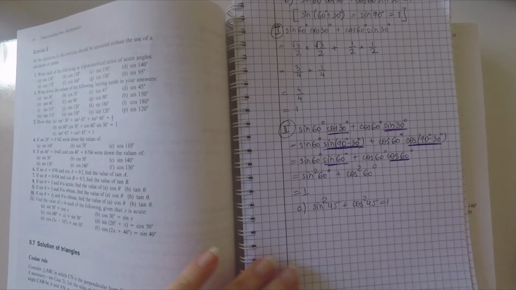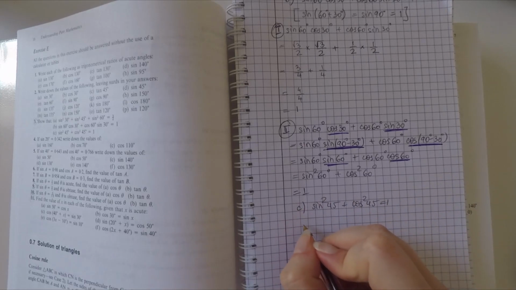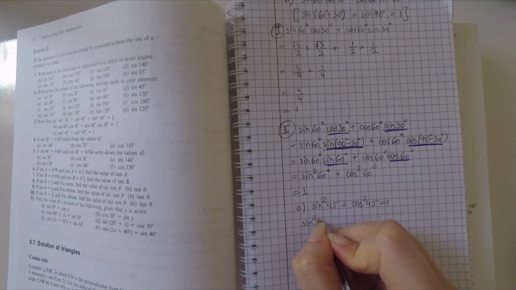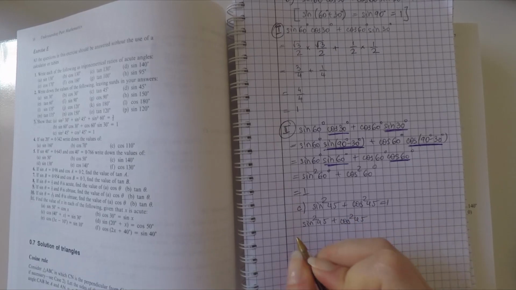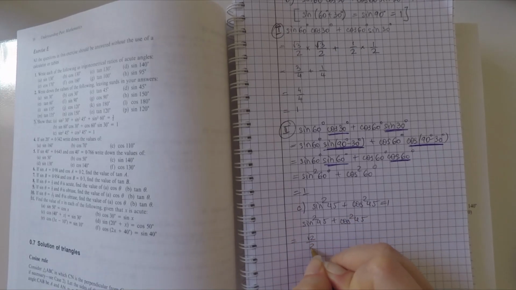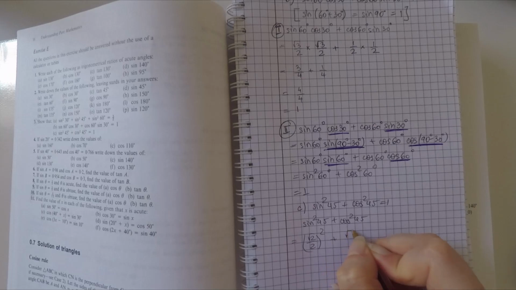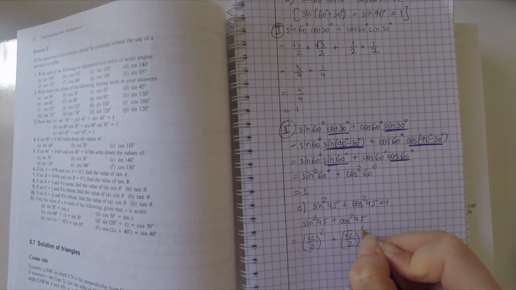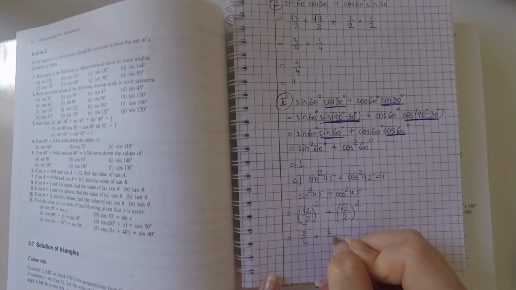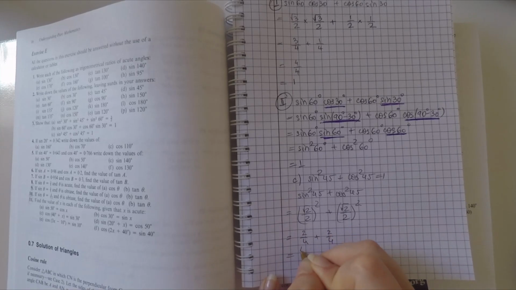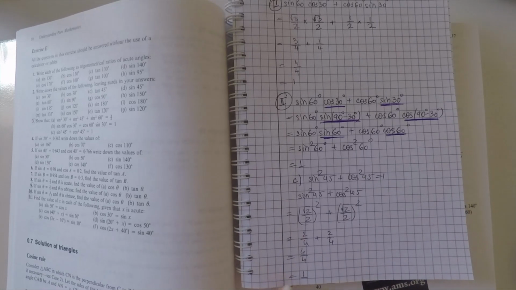So if they don't, I'm just gonna do it with the values. So square root of 2 over 2 squared plus square root of 2 over 2 squared. That's 2 over 4 plus 2 over 4. That is 4 over 4, and that is 1, which is exactly what they wanted.